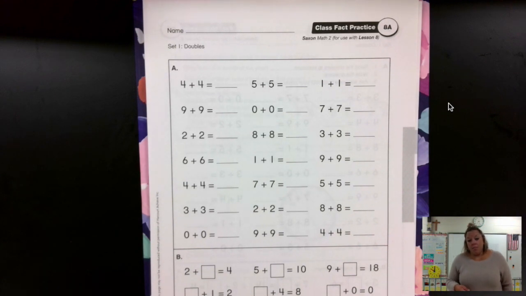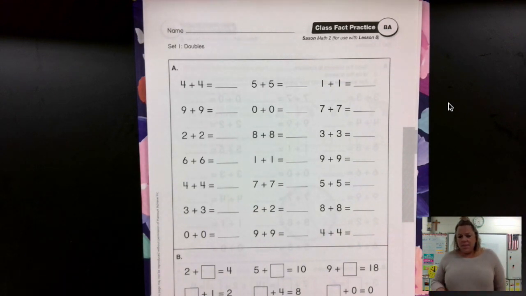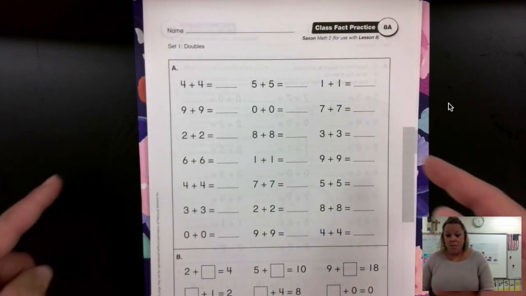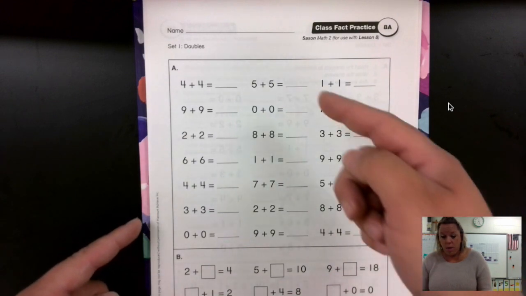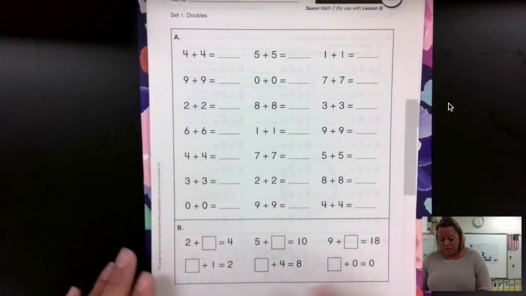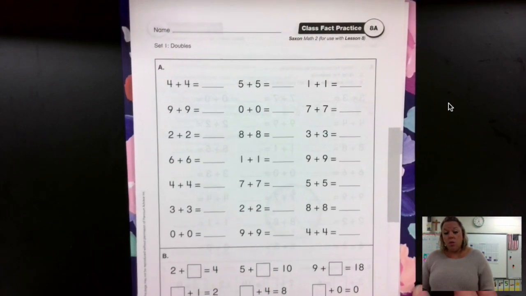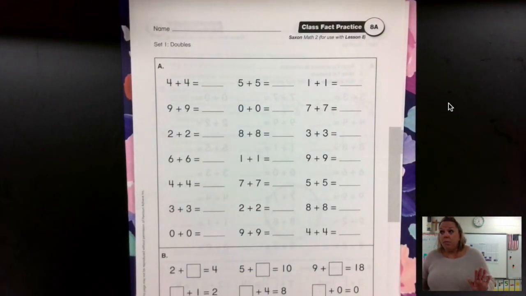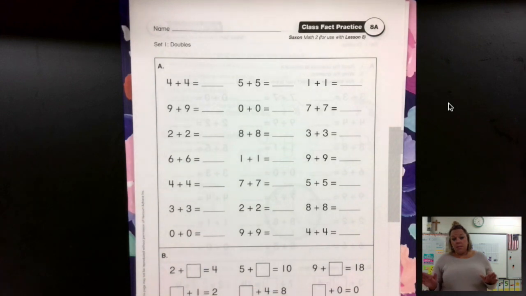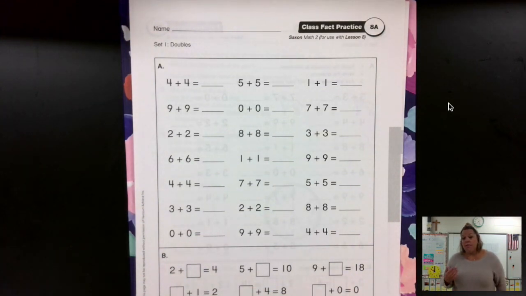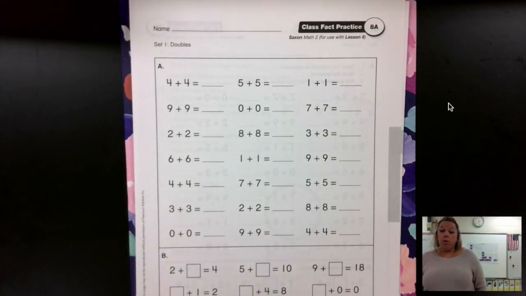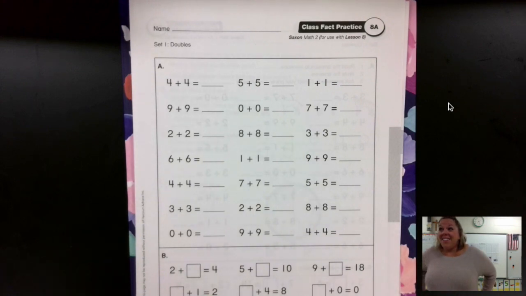Okay, now, this fact practice looks different, doesn't it? Well, how does it look different? Well, this time we've got 3 rows going on, and at the bottom we have some missing numbers. So what we're going to do first, before you even grab a pencil, is we're going to take just a minute to go through a couple of the facts. Then you're going to go ahead and pick up your pencil and get to work.